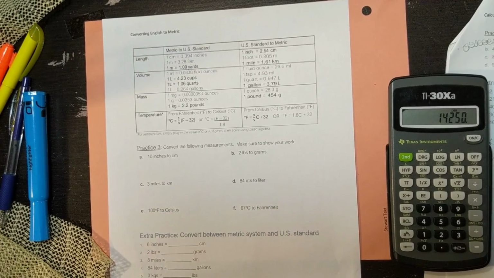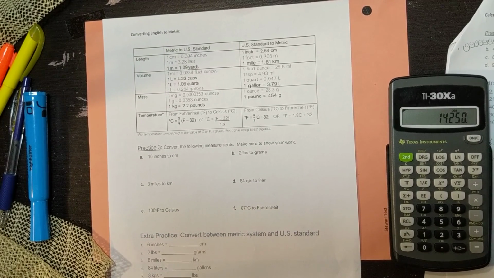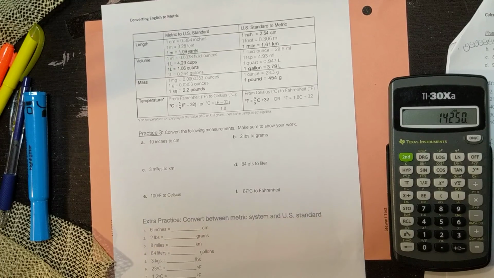This video is about being able to convert from the English system to the metric system, because we've got to know both systems. So this is a very great table. It's got a lot of common conversions on it. And so we're just going to dive in.